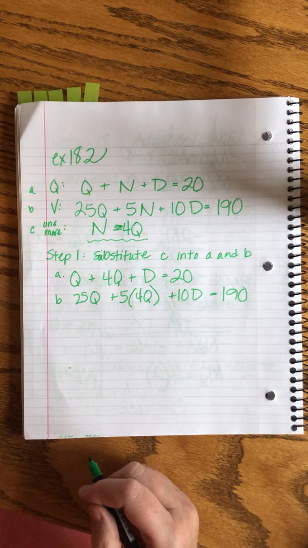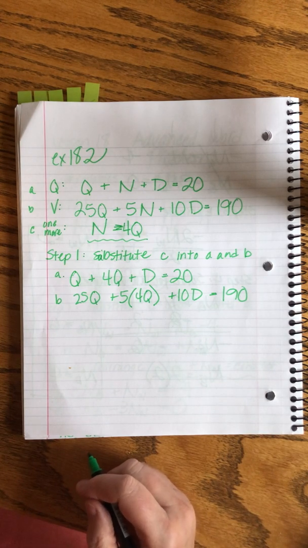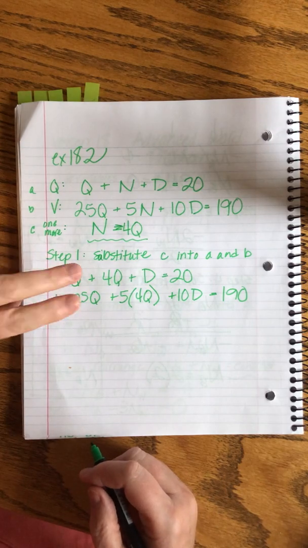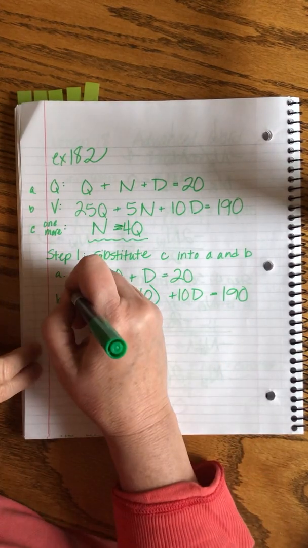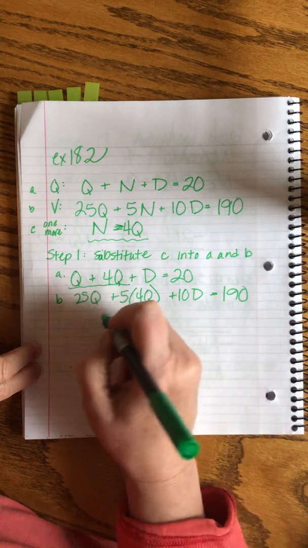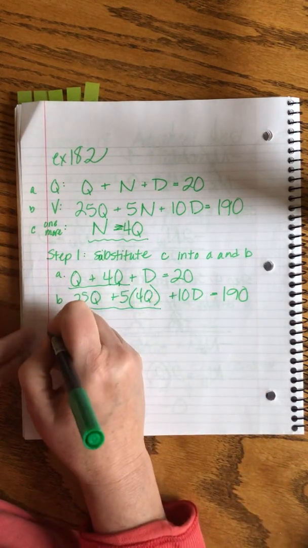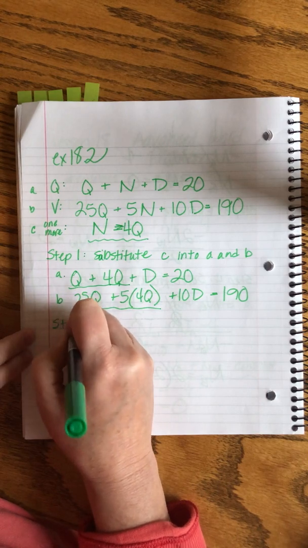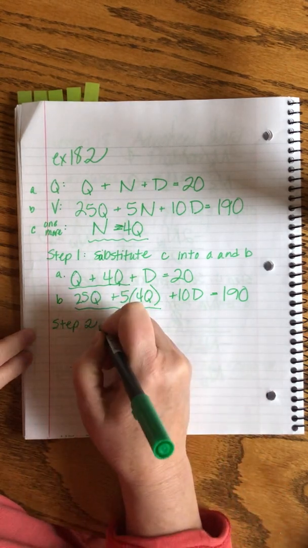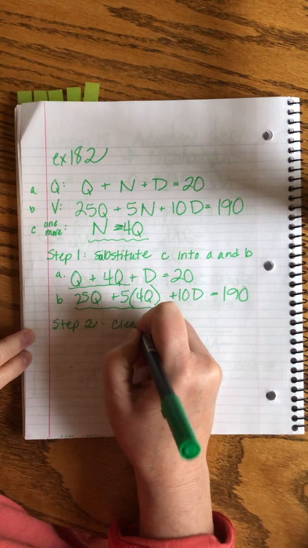I'm just checking my numbers. All right, what I would like to do now is clean up both of these. I can add like terms here, and then I need to do a multiplication, but I can add like terms there. So, step 2, clean up.